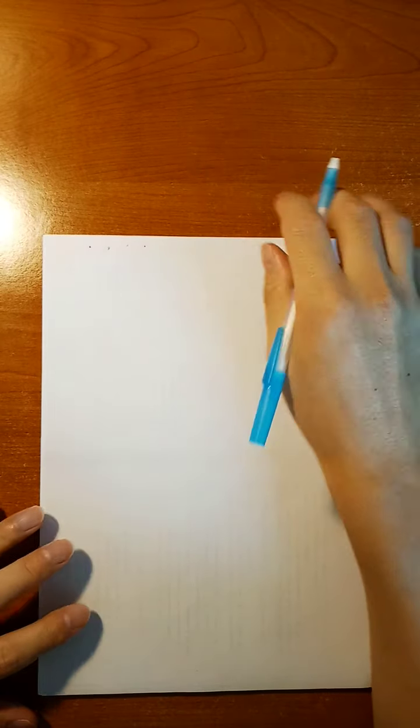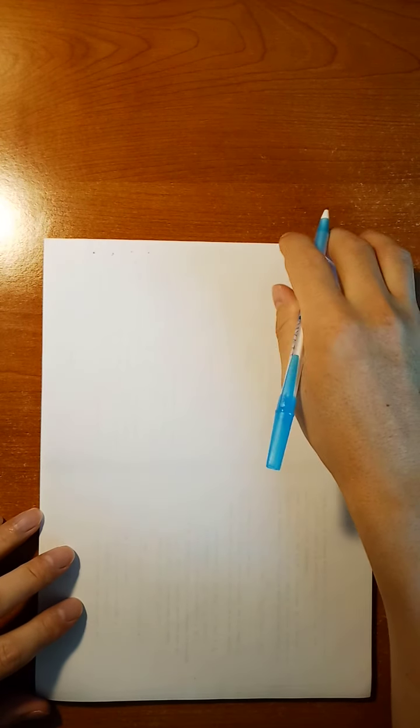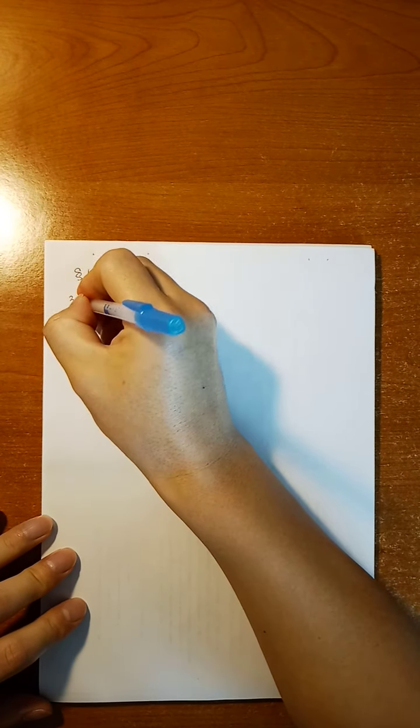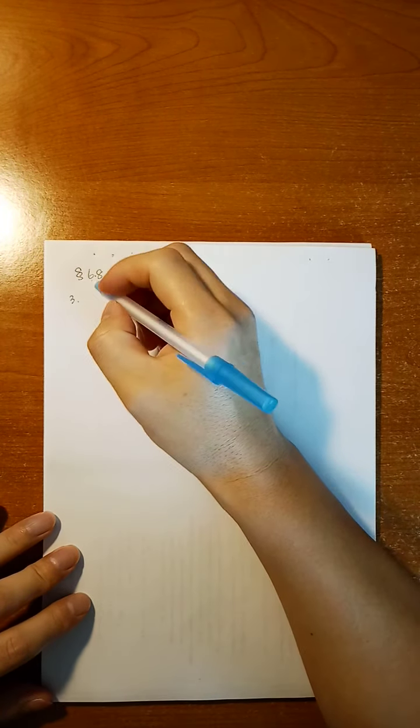Let's continue section 6.8. This time let's talk about Newton's law of cooling.